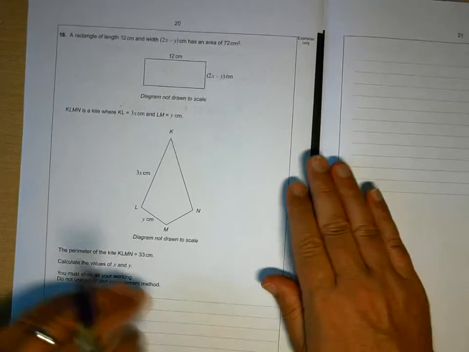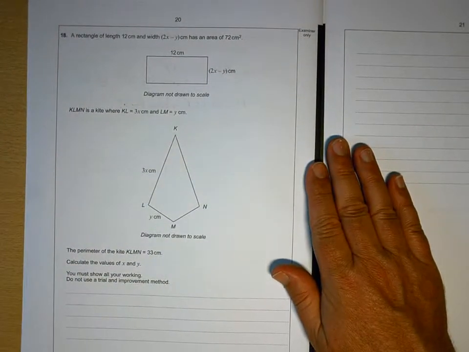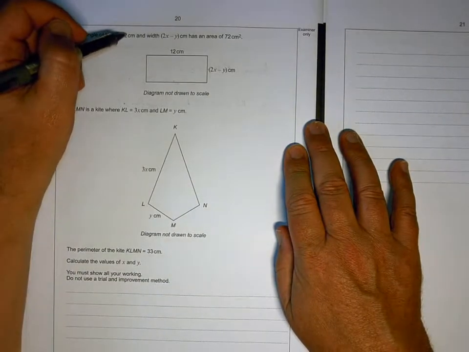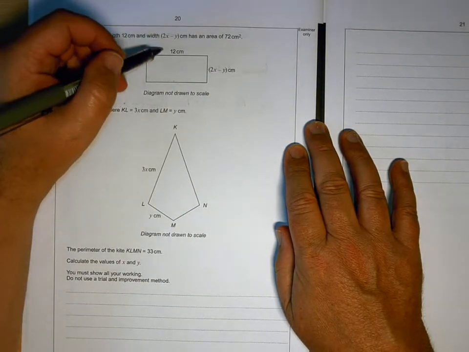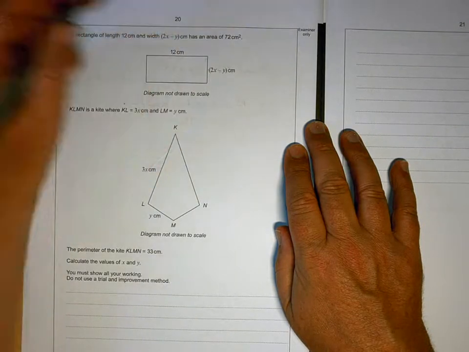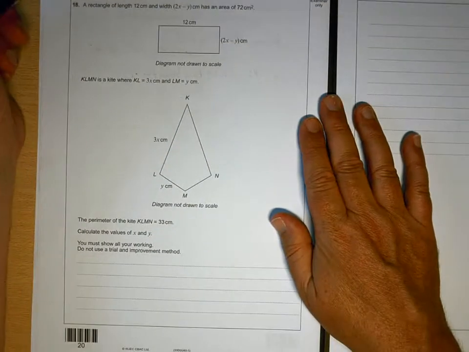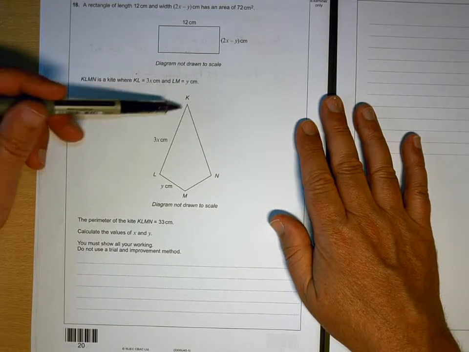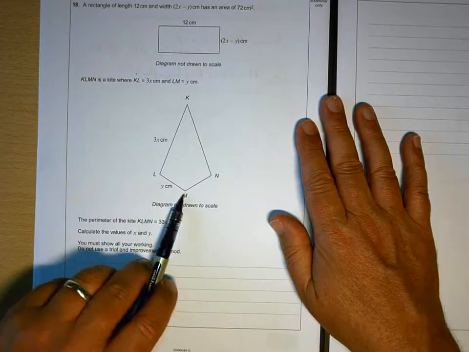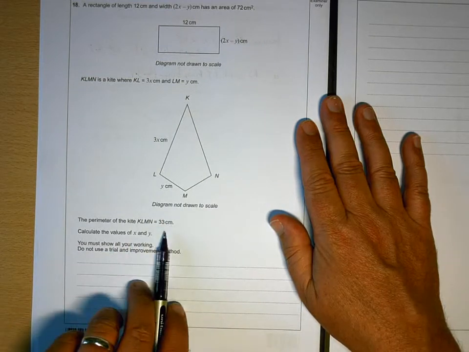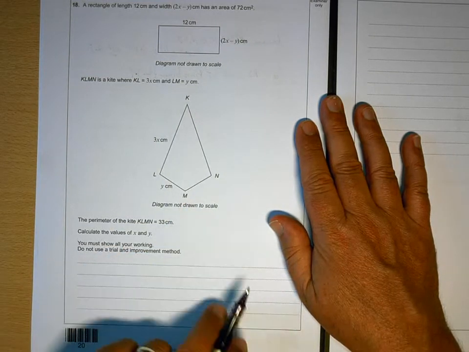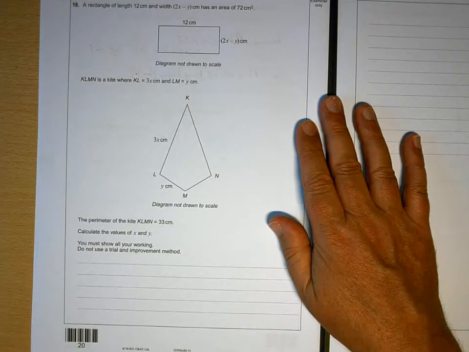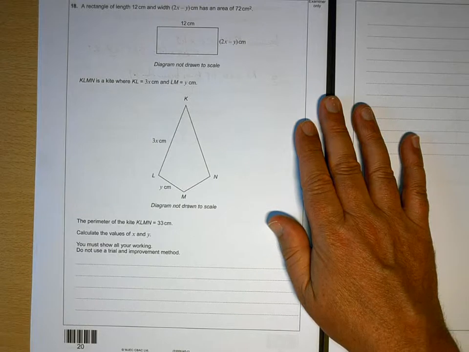Question 18. This was an interesting one. A rectangle of length 12 centimetres and width 2x minus y centimetres has an area of 72 centimetres squared. KLMN is a kite where KL is x and LM is y. The perimeter of the kite, so that's the distance all the way around the outside, is 33. Calculate the values of x and y. This is a simultaneous equations question.